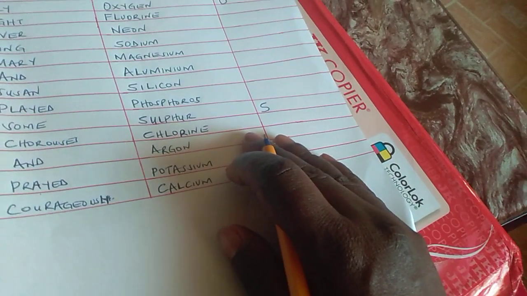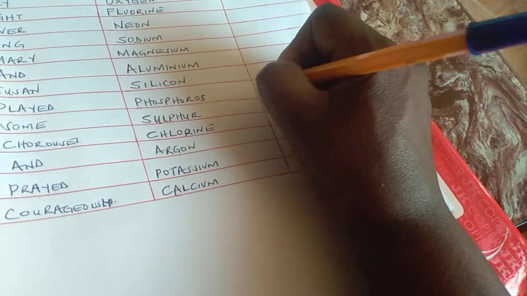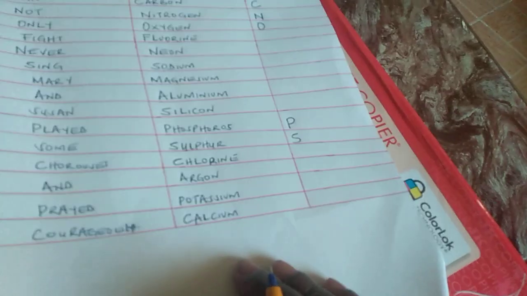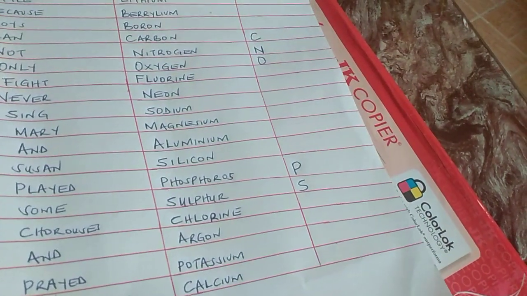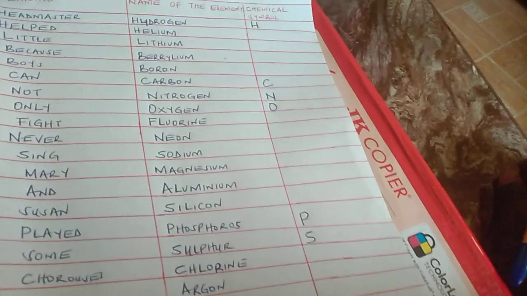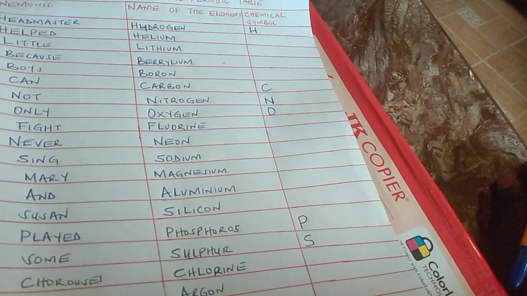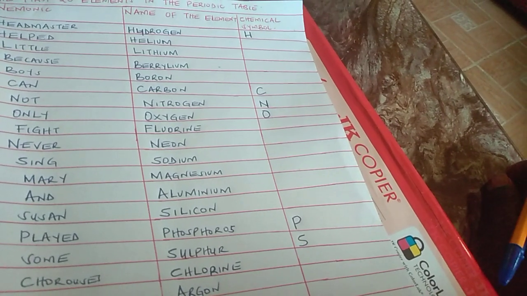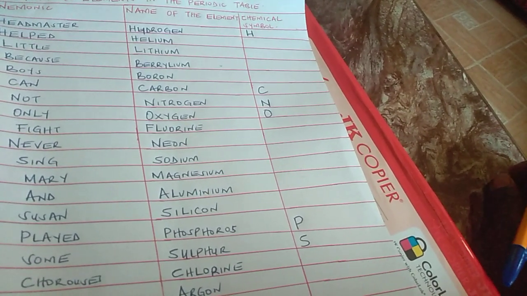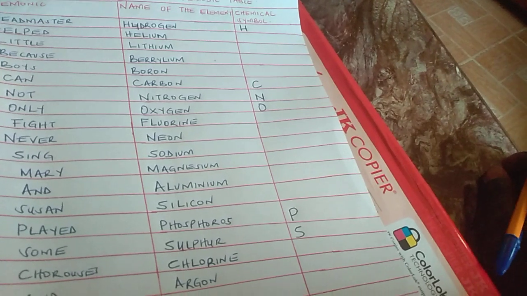I know by now you can easily identify them. Phosphorus. So such elements use the first letter of their English name, which must be a capital letter.